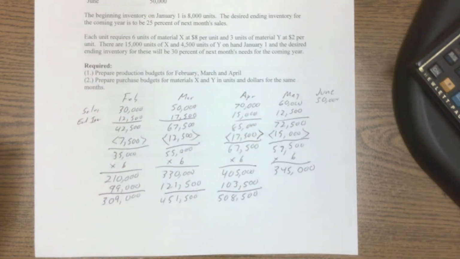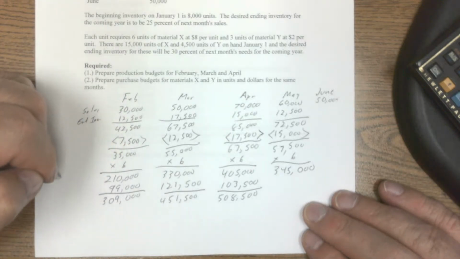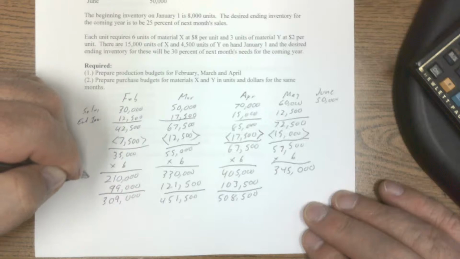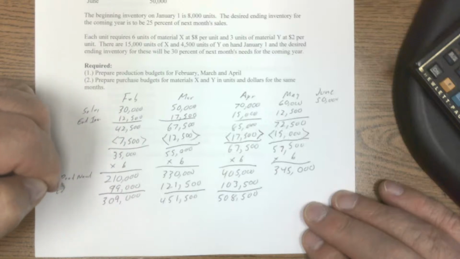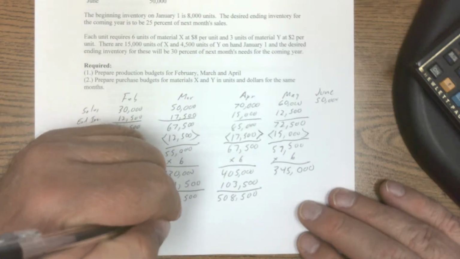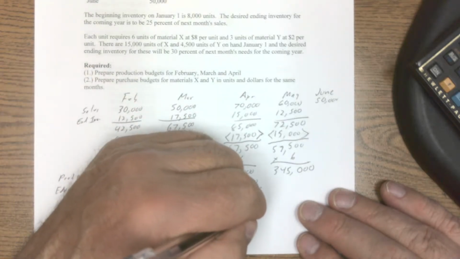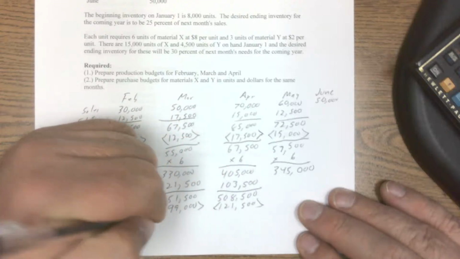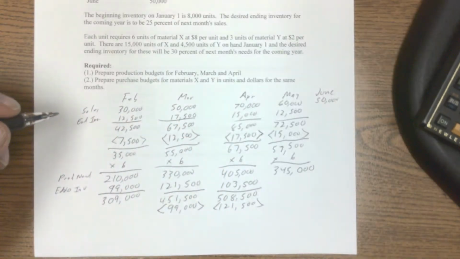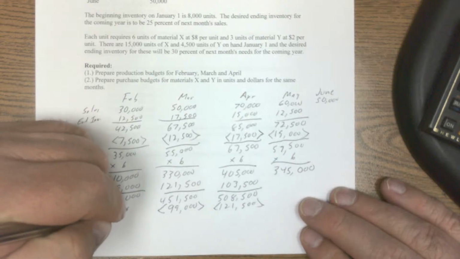Now we need to subtract off the beginning inventory. Remember, this is our production needs. Right here, this is the ending inventory, and then we need the beginning inventory, so let's just shift those down. And then calculate that. The production needs were 210,000 times 30% is 63,000.